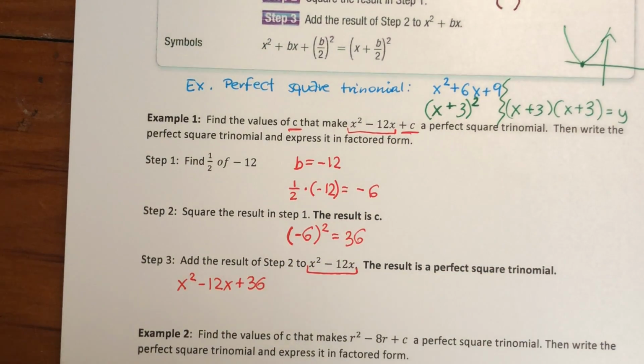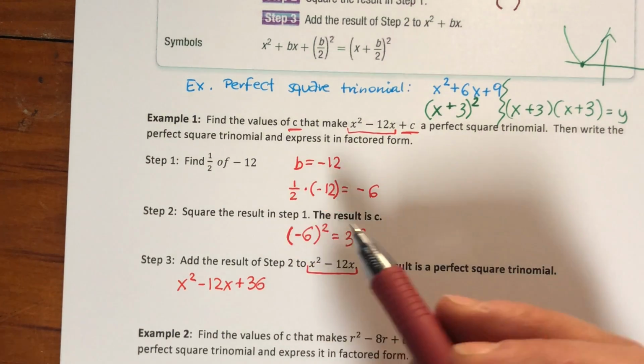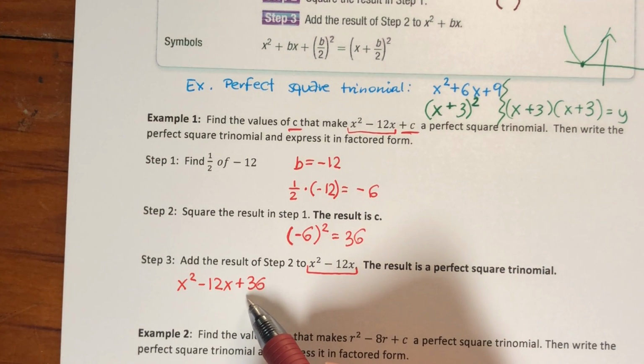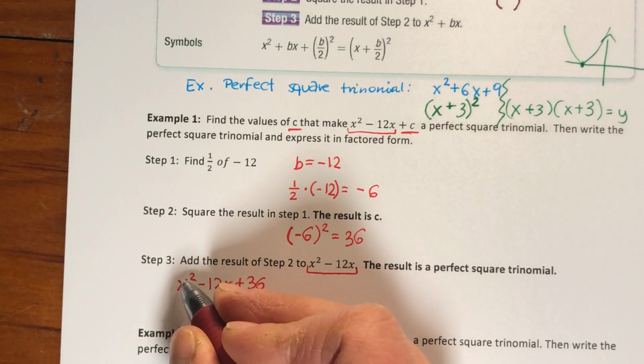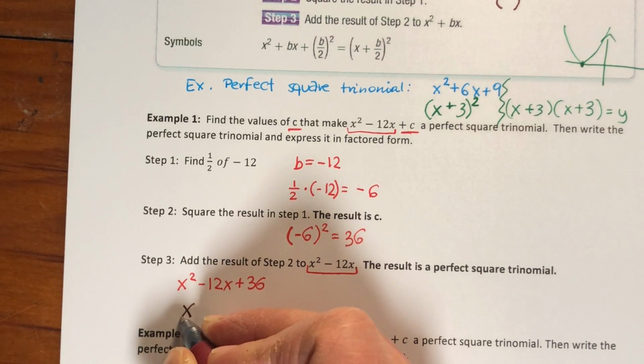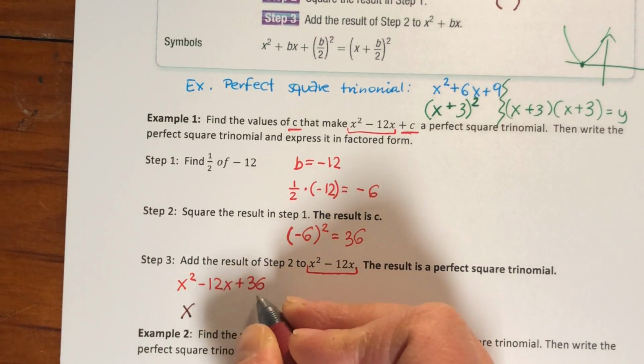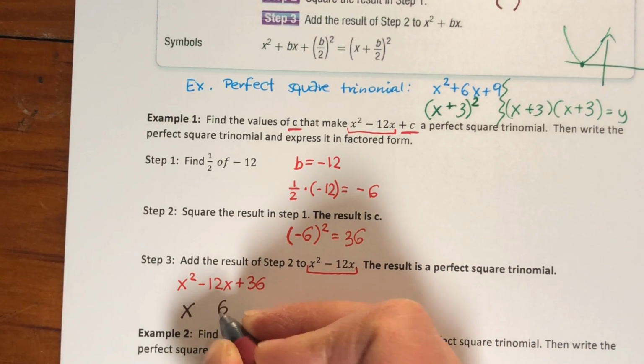And now, what I did is I have this written as a perfect square trinomial, but now I want to write this in a factored form. So think about taking the square root of x squared, that is going to give me x. Think about taking the square root of 36, that is going to give me 6.